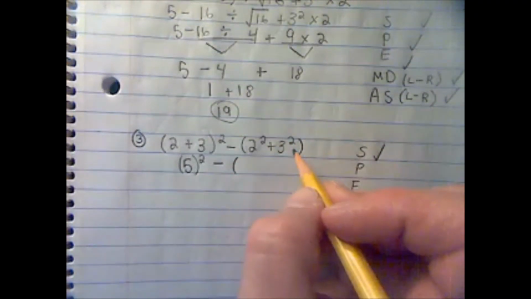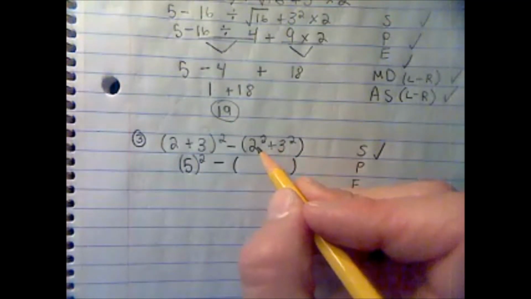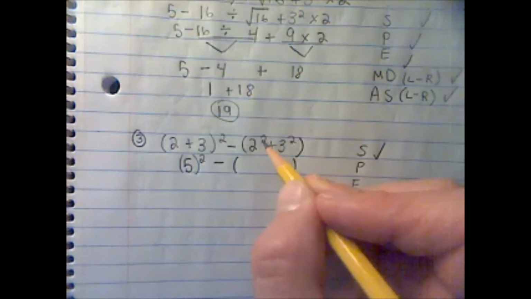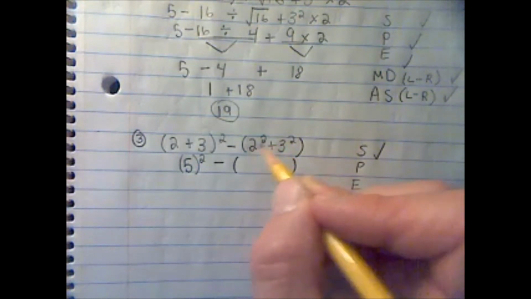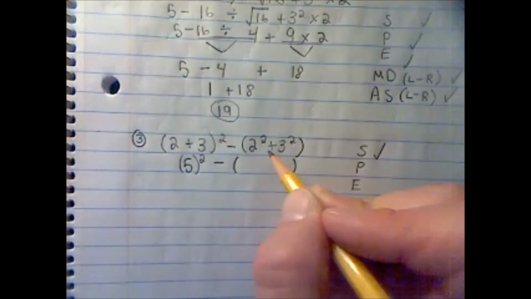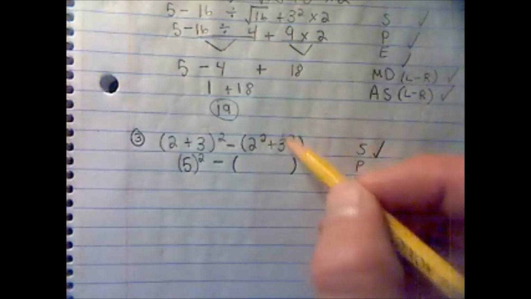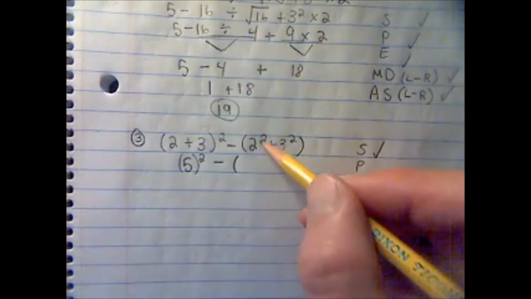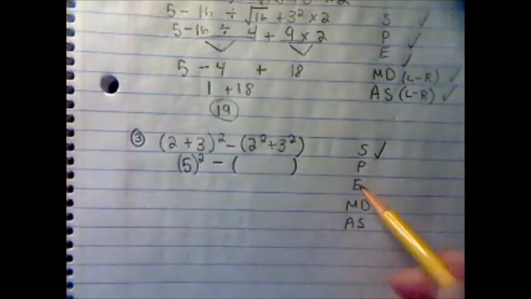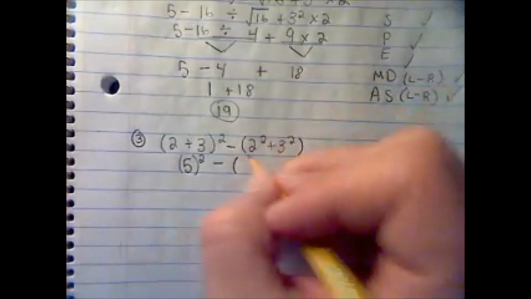Oh, here's something different. Within this set of parentheses right here, I have exponents and I have addition. So how do I know what to do first? Do I do 2 squared or do I add them together? I'm glad you asked. You basically restart your order of operations inside the parentheses. So what comes first? Would it be exponents or addition? Well, in order of operations, exponents come before addition and subtraction. So I'm going to do my exponents first here.